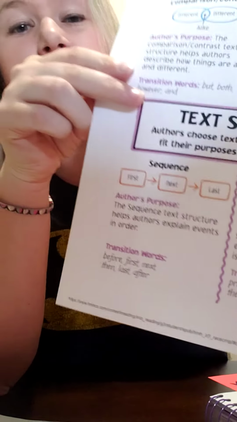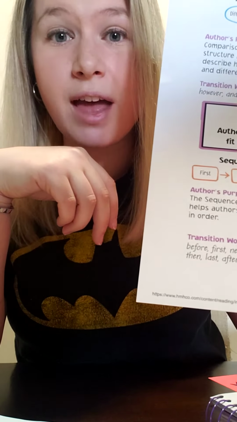So when we talk about sequencing, that's when you're ordering events in chronological order. So for example, if you wanted to make a peanut butter and jelly sandwich, you're not going to say, spread the peanut butter on the bread. That can't be your first step. You didn't get your bread out, you didn't get your knife out, you didn't get your peanut butter out. So we have to think about how those steps work in order.